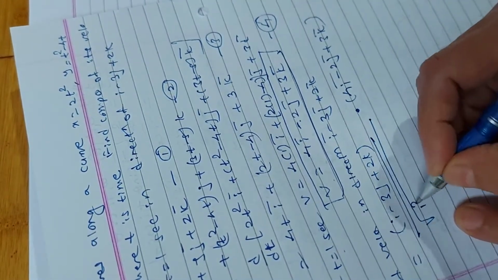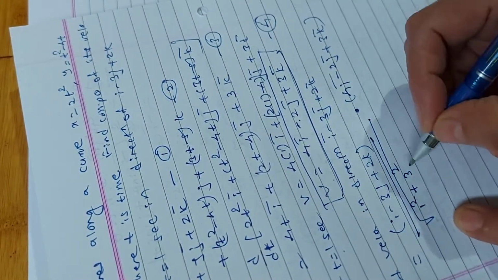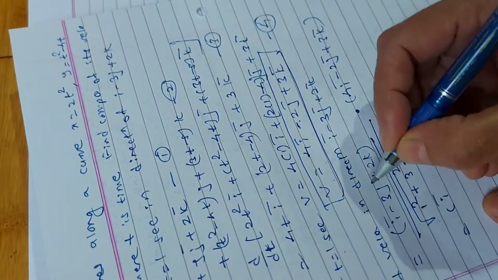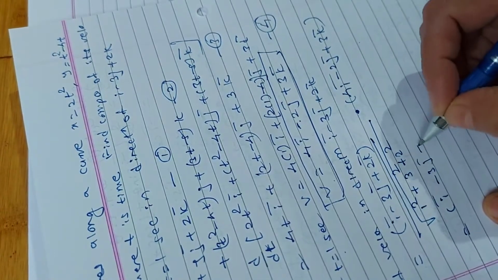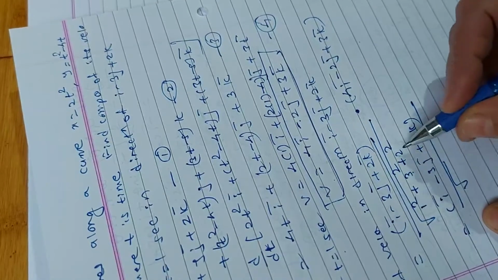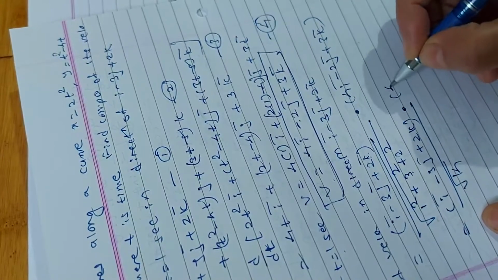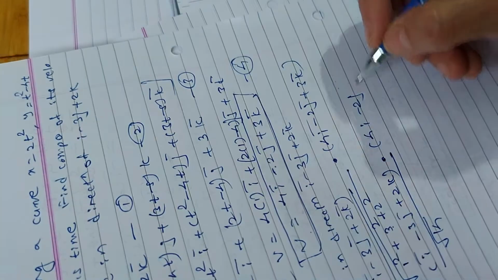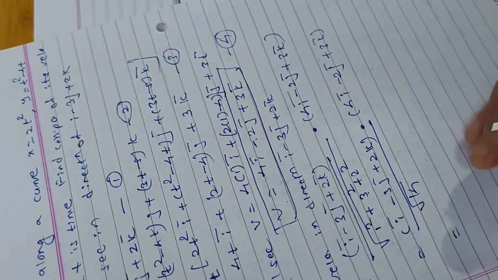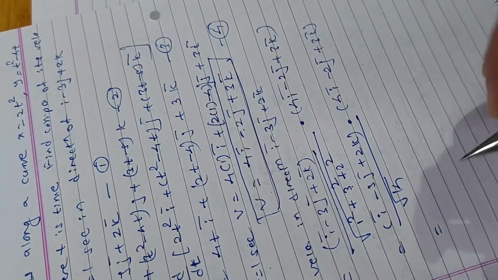So it will be 1 square plus minus 3 square plus 2 square. So i minus 3j plus 2k divided by, this is 1 plus 9 is 10, plus 4 is 14, so under root 14, dot 4i minus 2j plus 3k. So simplify. i dot i, j dot j, k dot k terms will exist. The remaining terms will get cancelled. By which I'll get the answer.